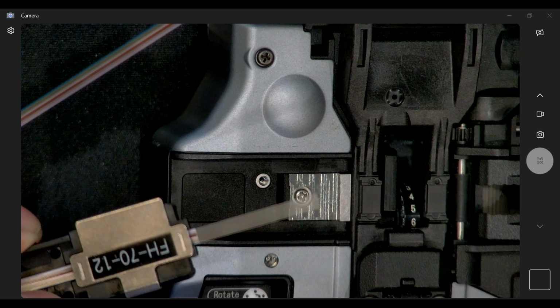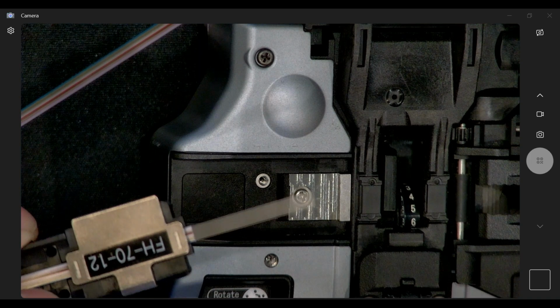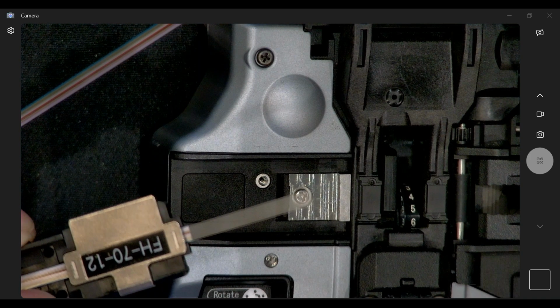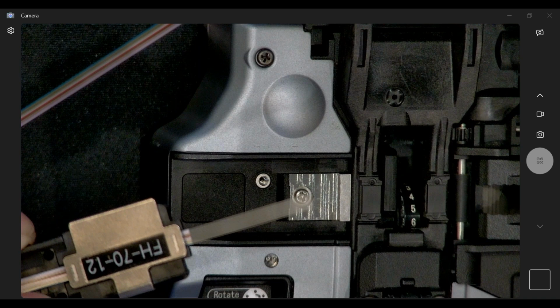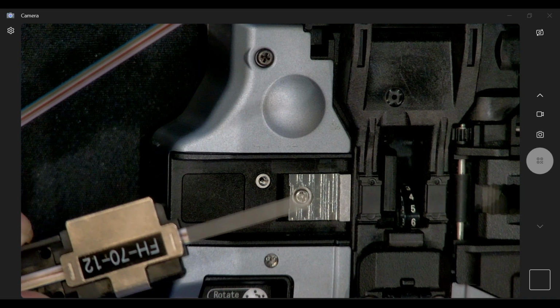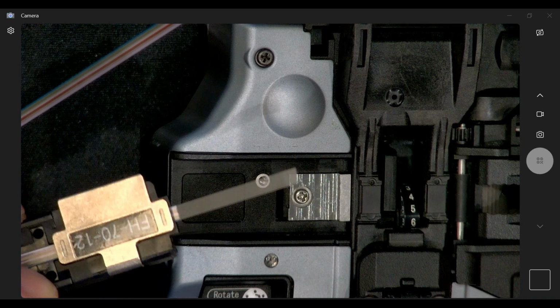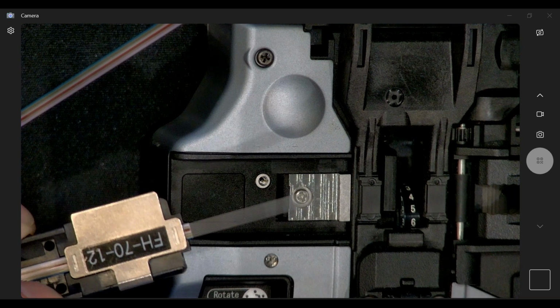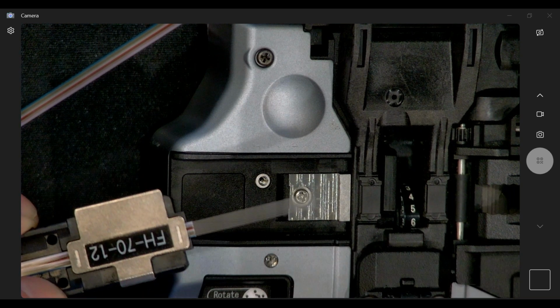And again, this is across the industry. I'm talking about the Fujikura CT50 in this particular case, but this would be any cleaver I've ever known produced that is a 3-step cleaver: strip, clean, cleave. We all would have the same type of situation happen at this point. So be cautious at this point.